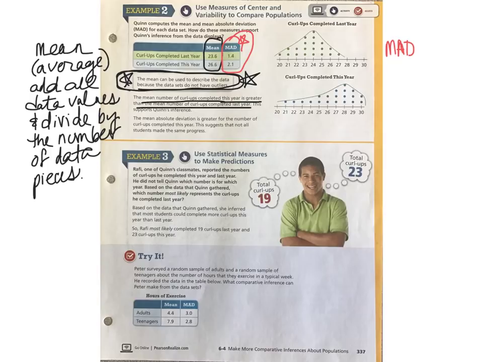In the case of the curl-ups completed last year, the mean was 23 6/10. And then the mean absolute deviation says how far each of those dots is away from the 23 6/10. And then we find the average of those numbers.